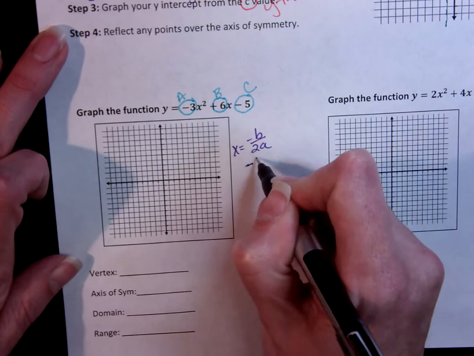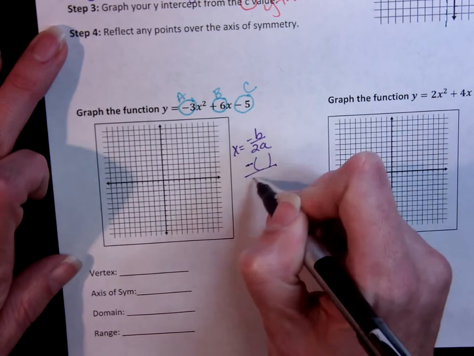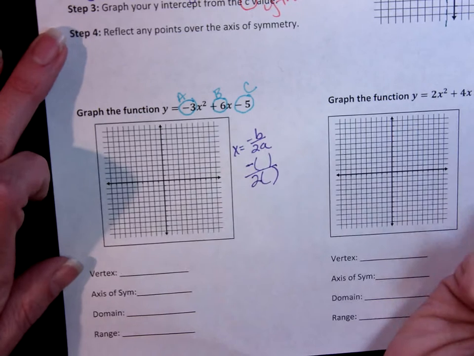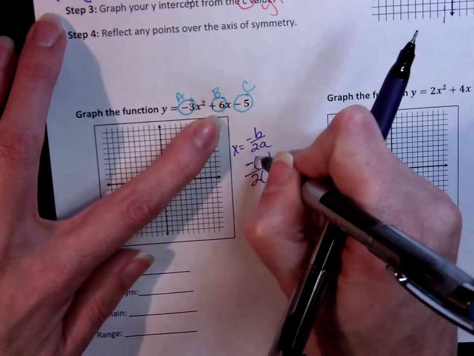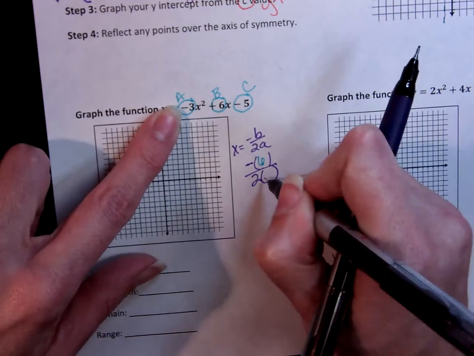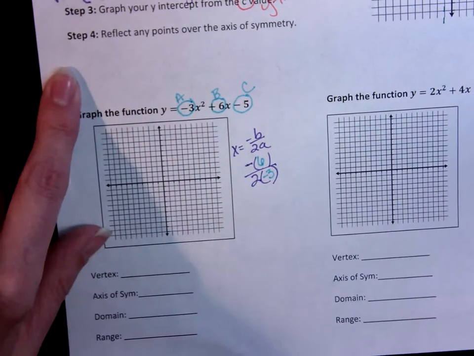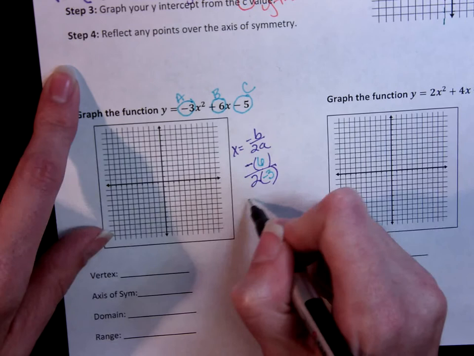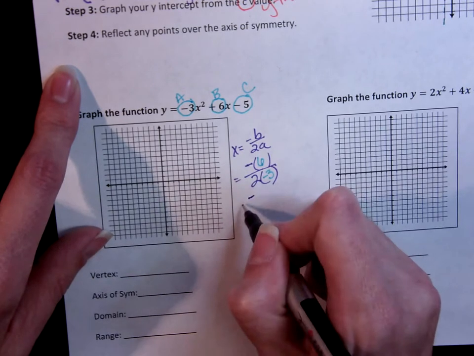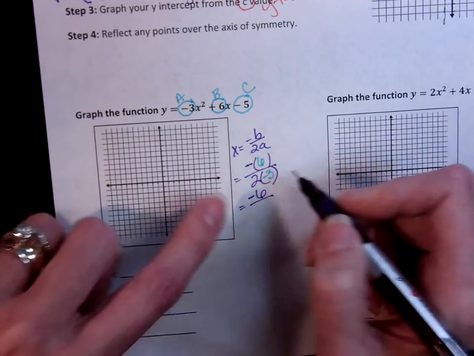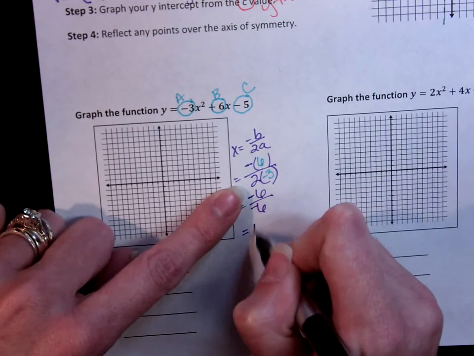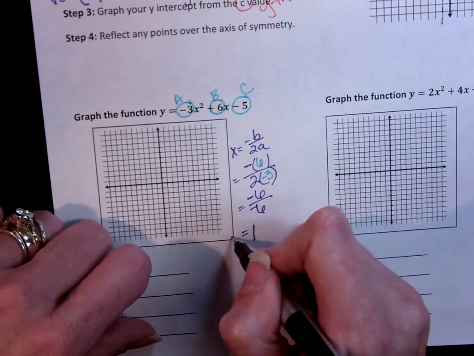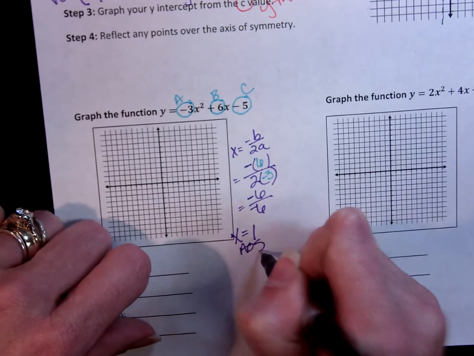So negative, plug in b over 2, substitute in our a value. B is 6, a is negative 3. When we solve that, I get negative 6 over negative 6, which equals positive 1. So there's my axis of symmetry, and we're going to sketch it.